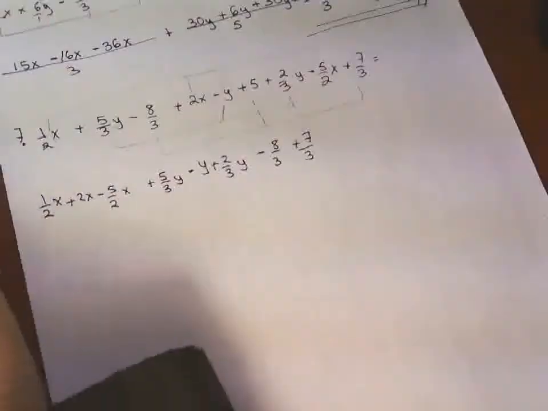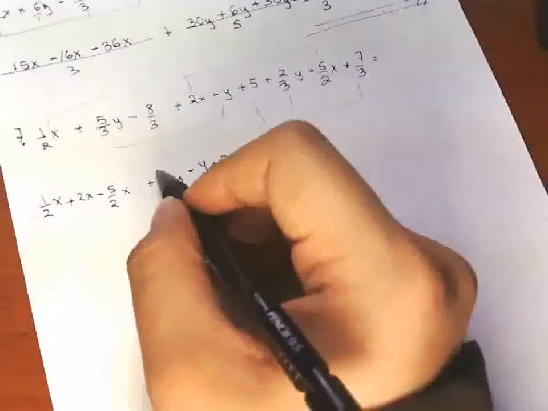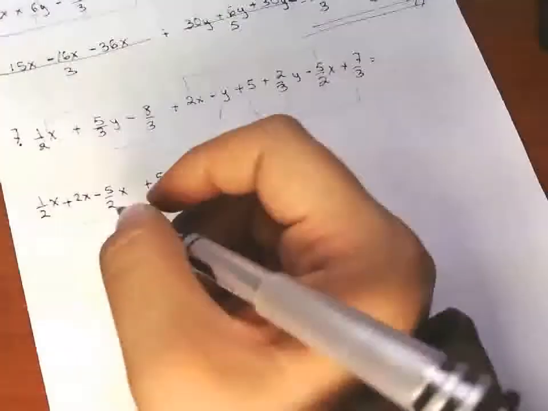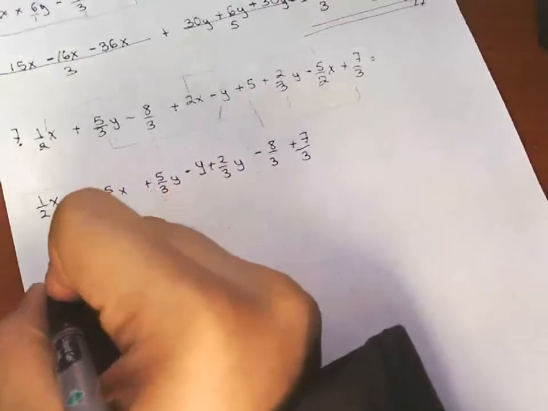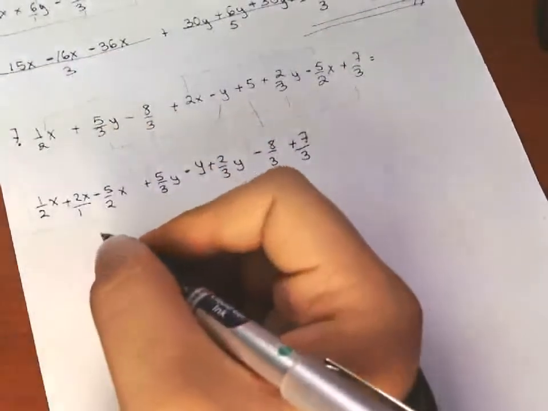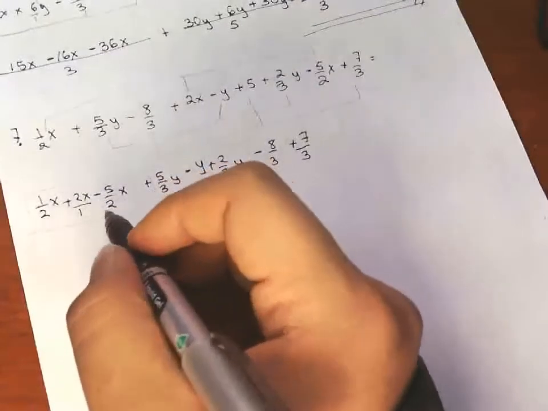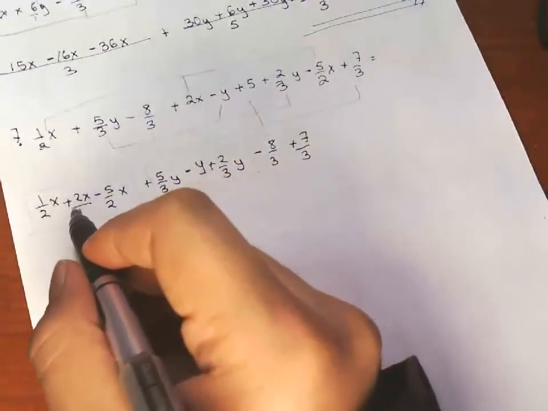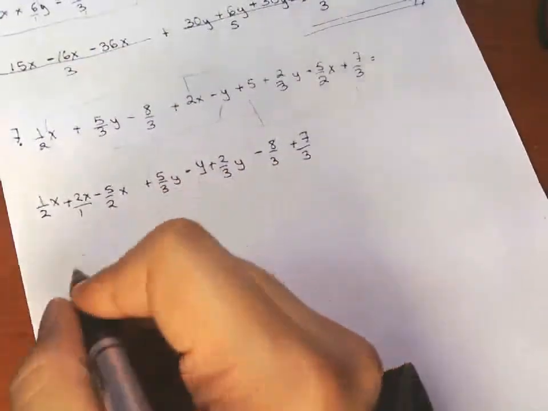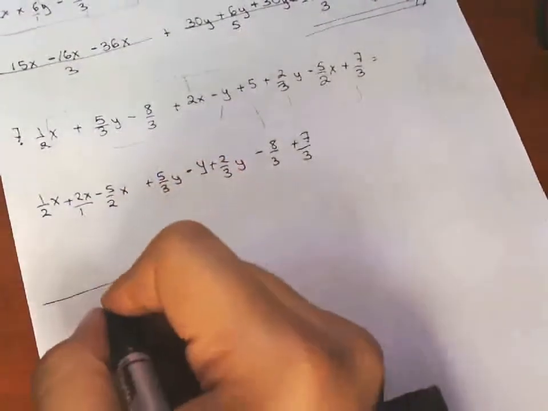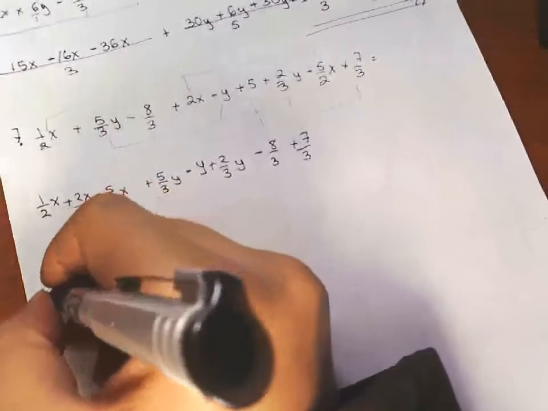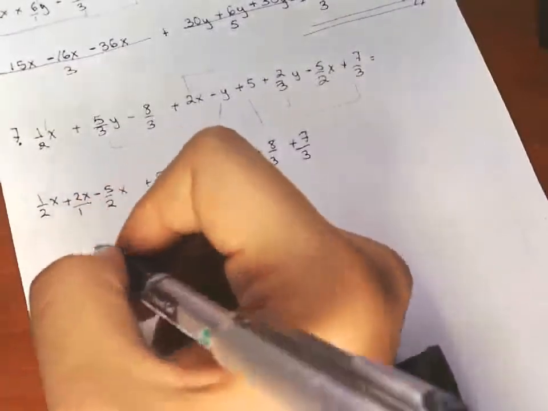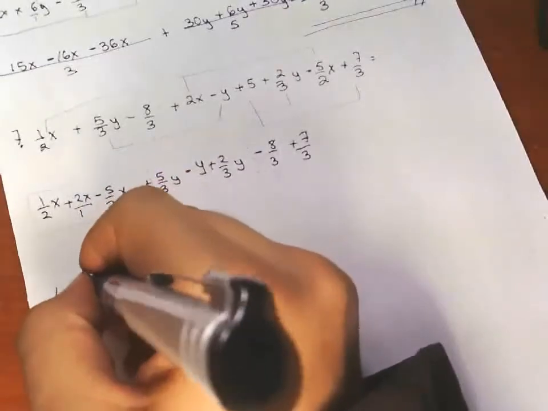So as always, we have to find the common denominator for those that have the same variable in order to be able to add them or subtract them. Okay, so our common denominator here, remember, whole numbers are the same thing as saying the whole number over 1. So 2x is the same thing as 2x divided by 1, still 2x. Okay, so the smallest common denominator is 2. So 2 divided by 2, 1 times 1, 1x. 2 divided by 1, 2 times 2x, 4x.